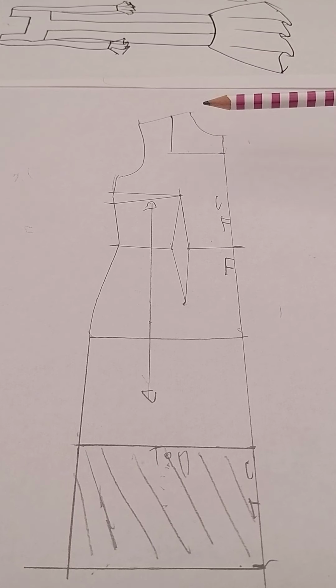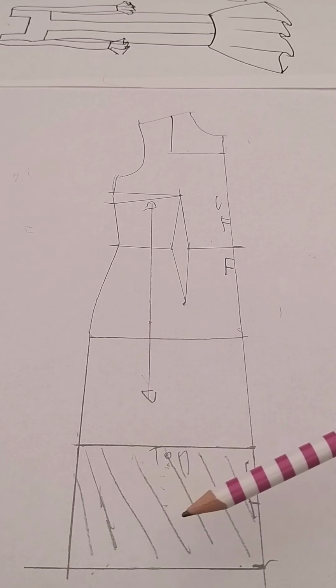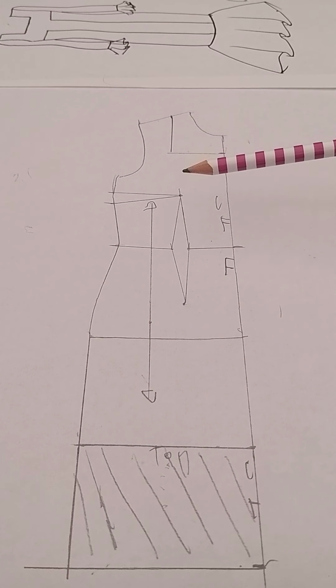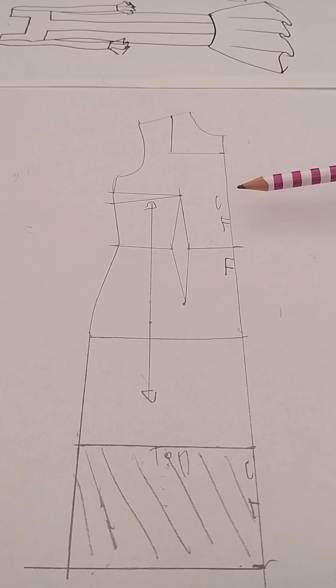And then from that draft, we're going to trace it all off, because we're going to create our style lines on the next sheet that we do. So that is that for now. I'll come back to you and you will see how we create our different parts of the front body of the dress.